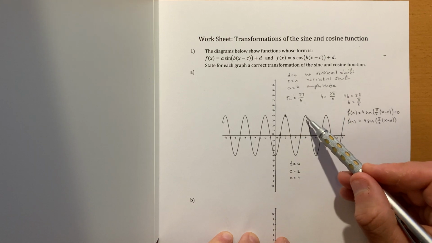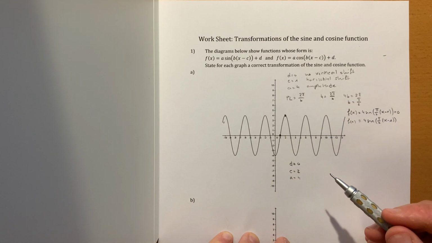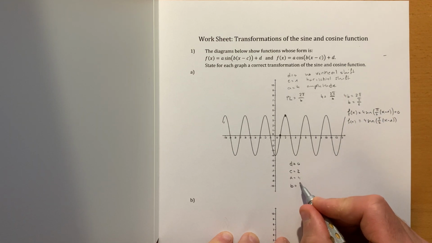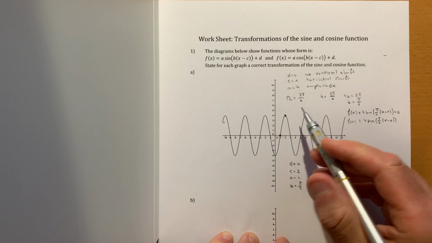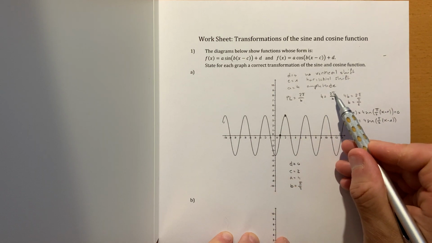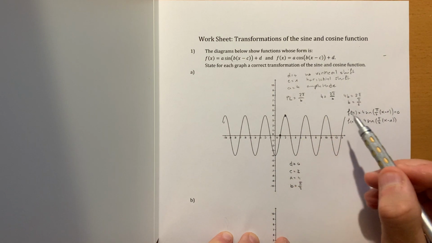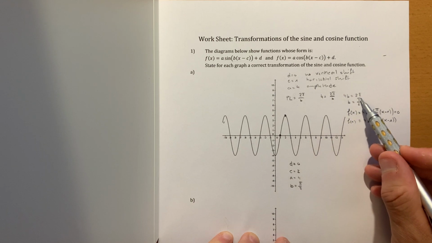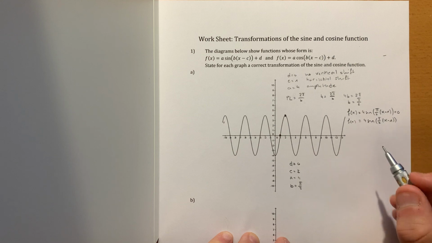Look, from 2 to 6, that's 4 period length. So you can still know that B is pi halves. Still the same thing because 4 is equal to 2 pi over B. If you isolate B, you get 4B is 2 pi and B is then pi halves.